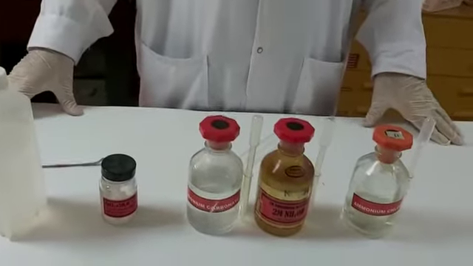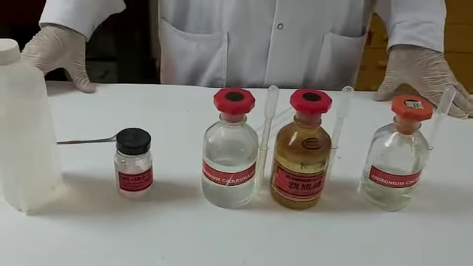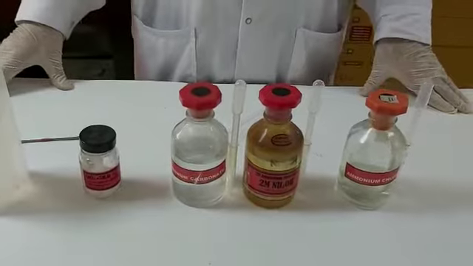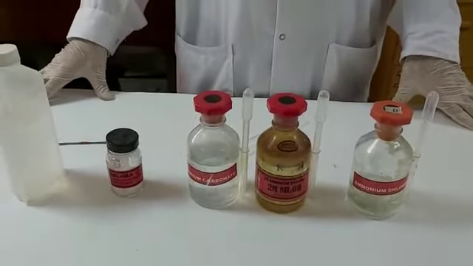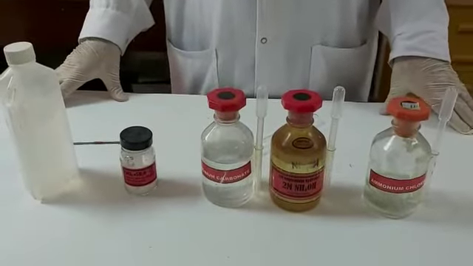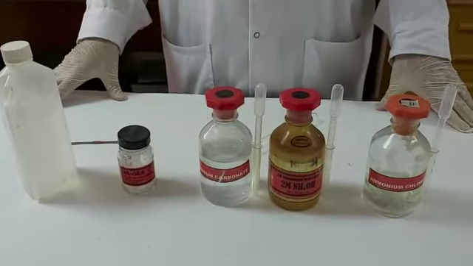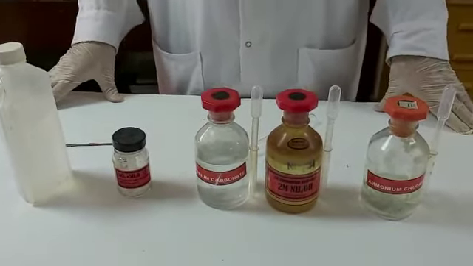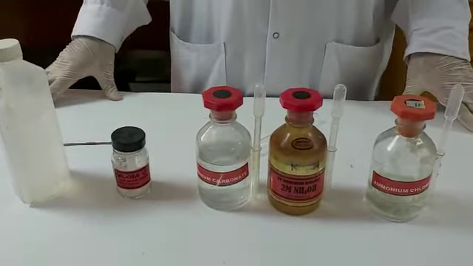We will move to group 5 cations. Group 5 cations include barium cations, Ba2+, strontium cations, Sr2+, and calcium cations, Ca2+. In this test, we'll be focusing on calcium cations.